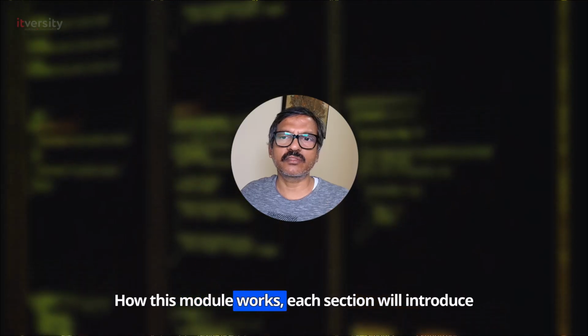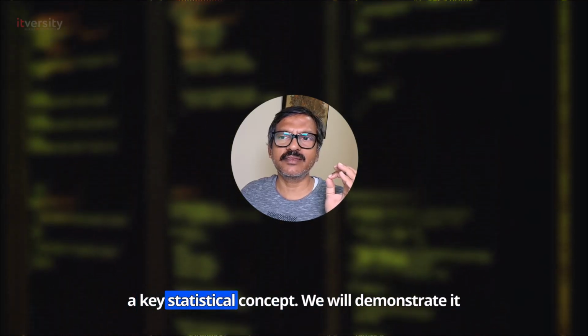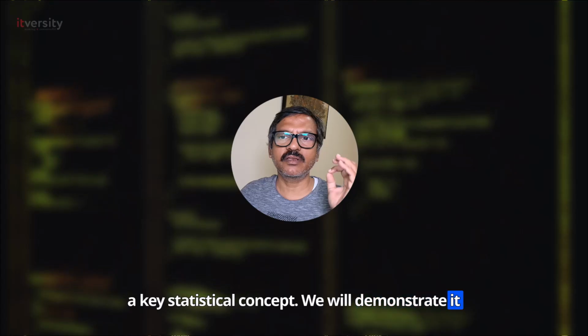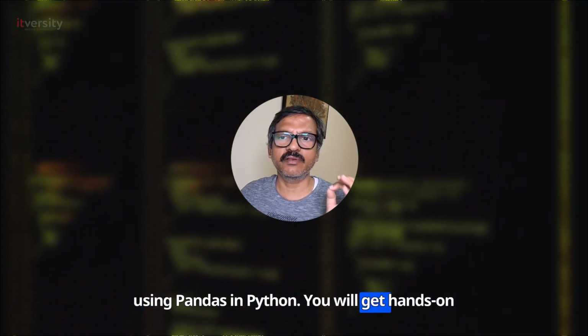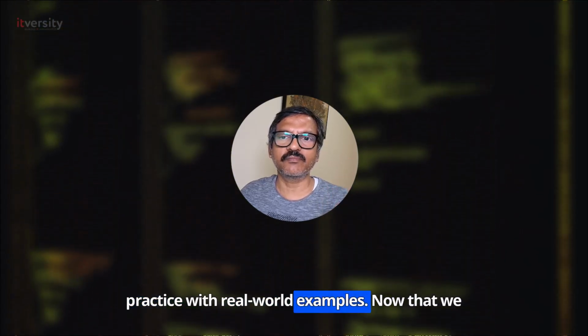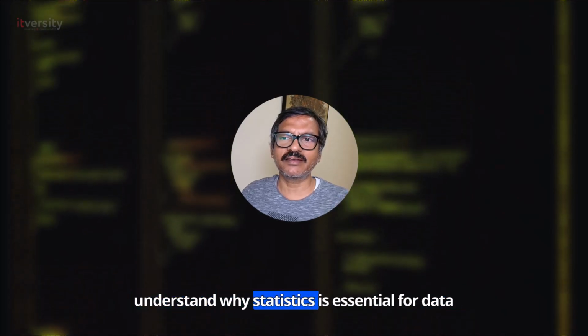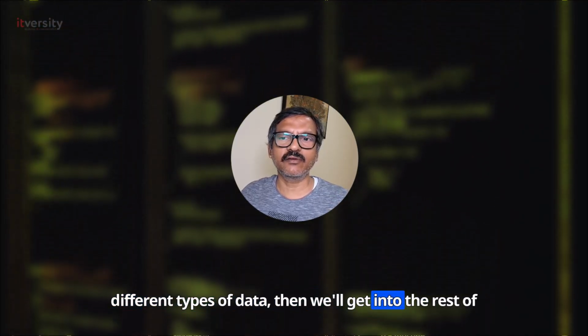How this module works: each section will introduce a key statistical concept. We'll demonstrate it using Pandas in Python. You will get hands-on practice with real-world examples. Now that we understand why statistics is essential for data analysis, let's begin the first topic, understanding different types of data. Then we'll get into the rest of the details.